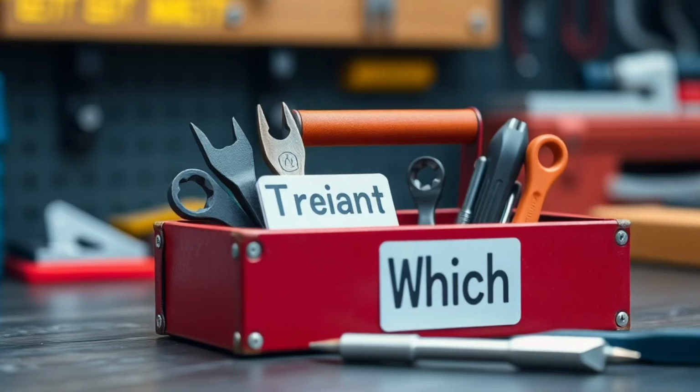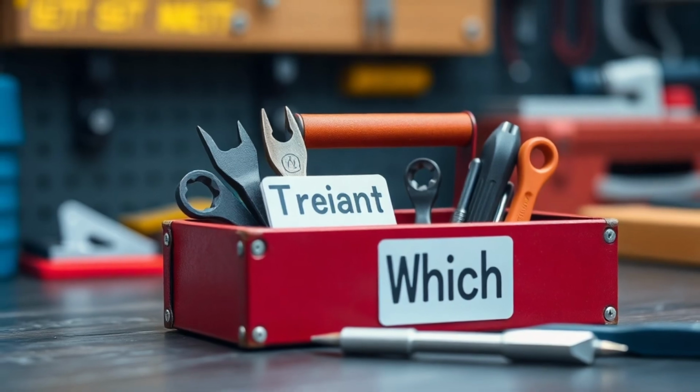Used correctly, that and which are precision tools. They prevent ambiguity, guide the reader, and make your writing clearer and more professional.